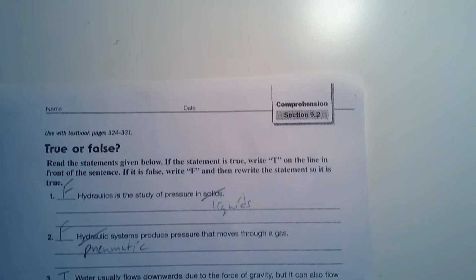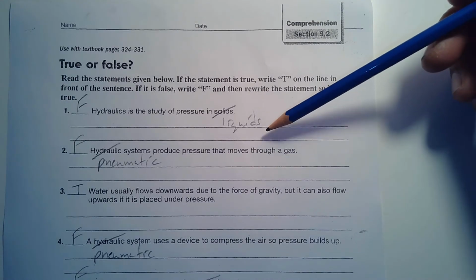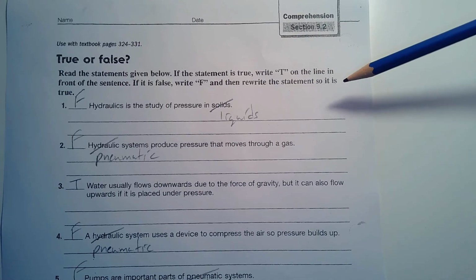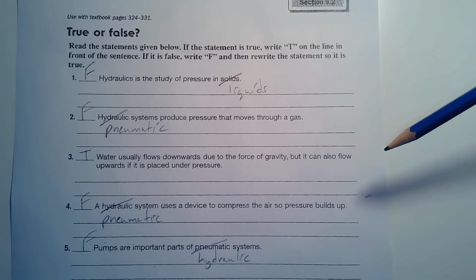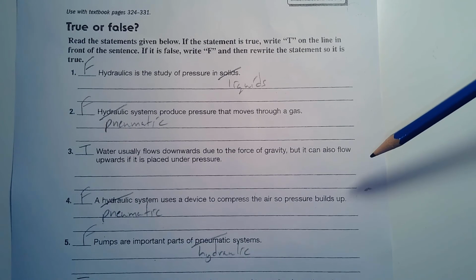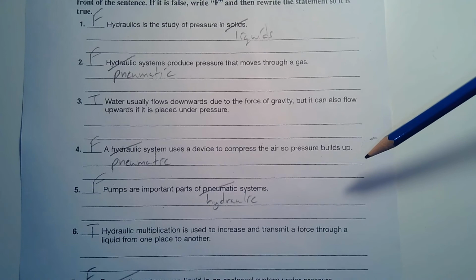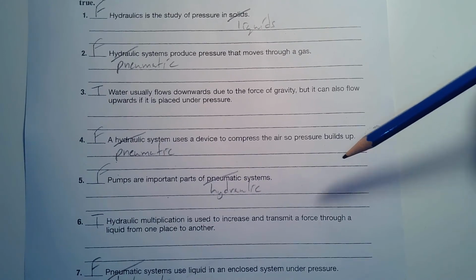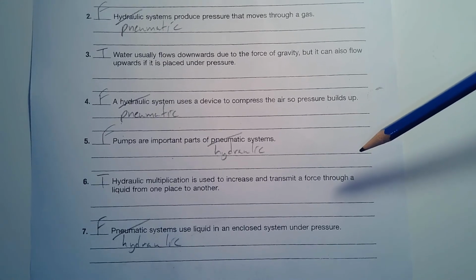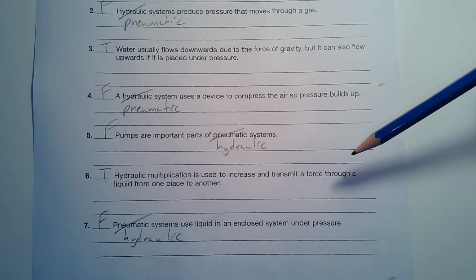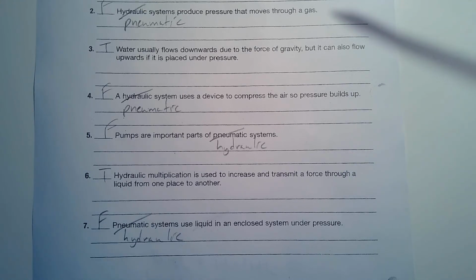Okay, so the true and false here. Hydraulics is a study of pressure in liquids. So that was false. 2 is false. We're talking about a pneumatic system when we talk about gas. 3 is true. 4 is false. That should be a pneumatic system, a compressor. 5 is false. Pumps work through hydraulic systems. 6 is true. And 7 is false. That's a hydraulic system.